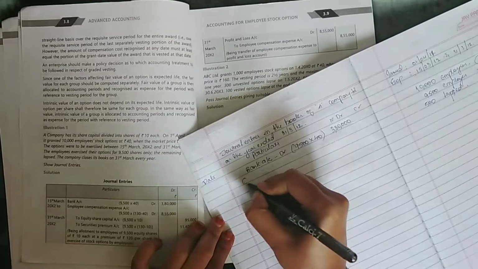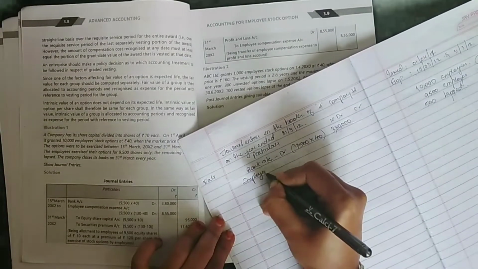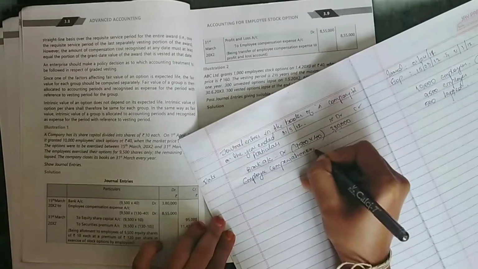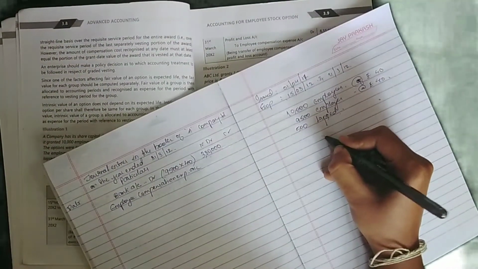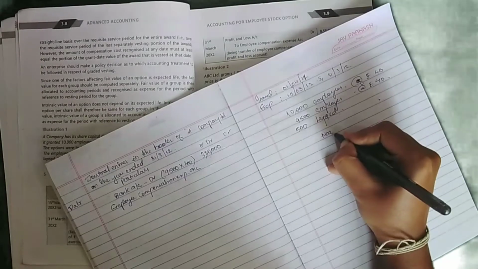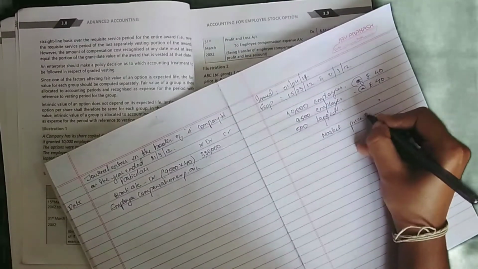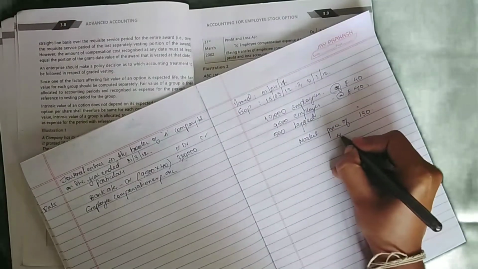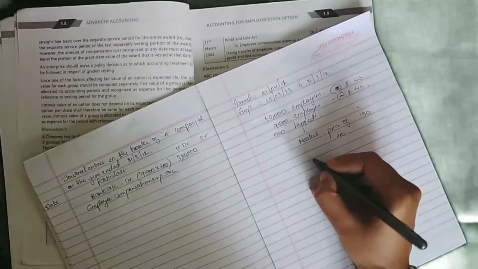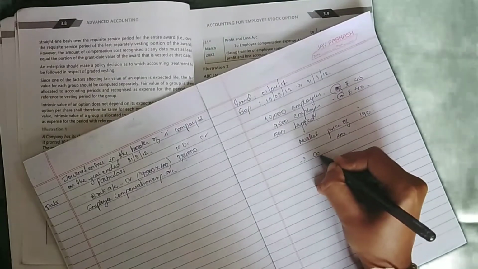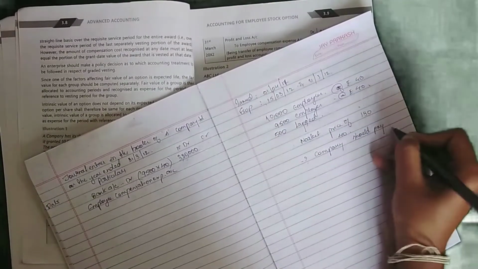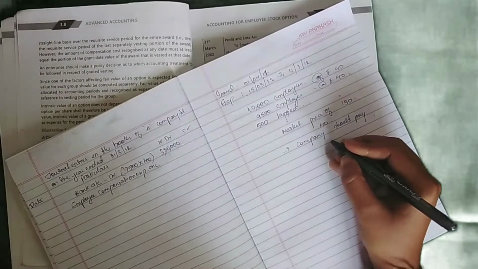Next, employee compensation expense account. Now what is this account? Basically, the market price is 130 rupees, and this share is given to the employees at 40 rupees. So what is the price that the company should pay instead of the employees?